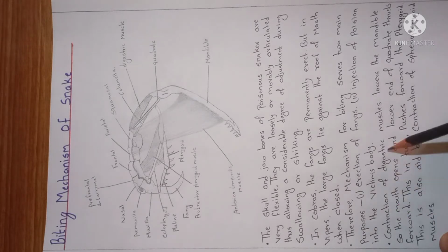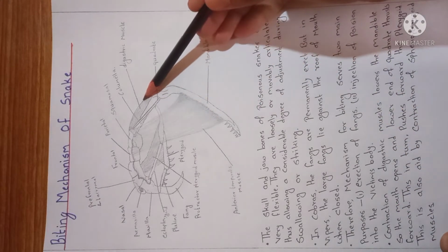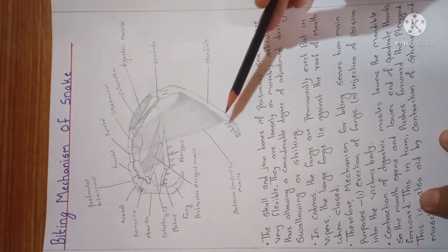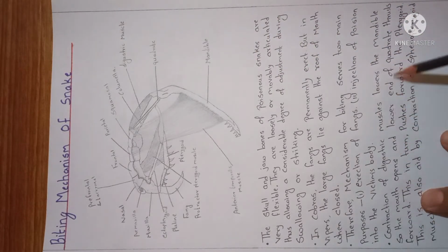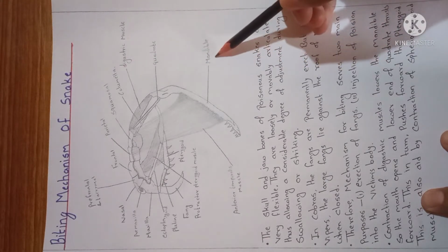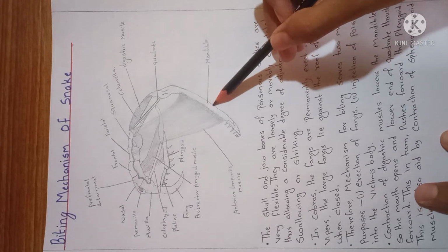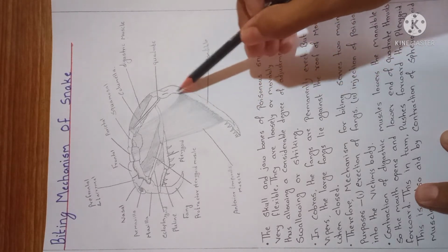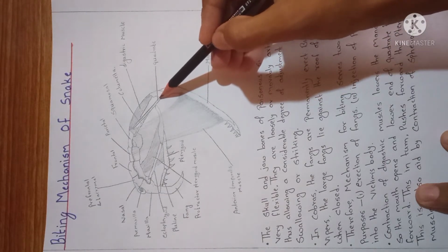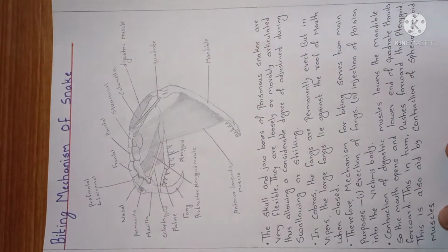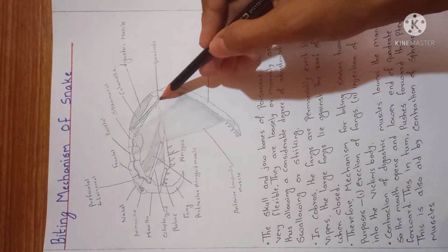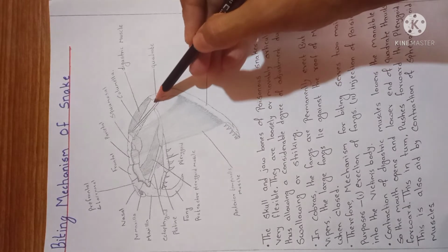First process: contraction of digastric muscles. Here the digastric muscle is contracted, lowers the mandible, and the mandible gets lowered. So the mouth opens and the lower end of the quadrate thrusts forward. When the digastric muscle contracts, the mandible lowers, which causes the mouth to open, and the lower end of the quadrate thrusts forward, meaning the lower end of this quadrate moves forward. This is the quadrate you see in this picture.